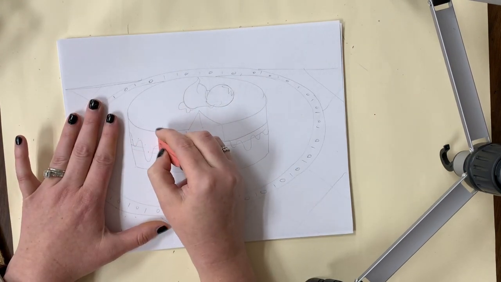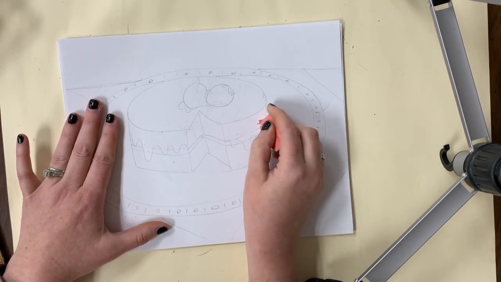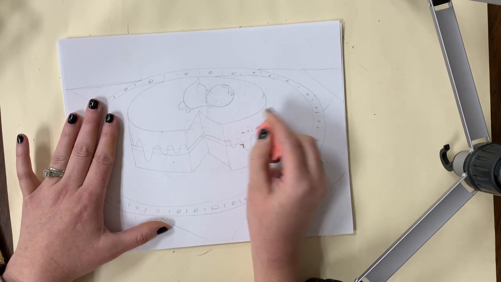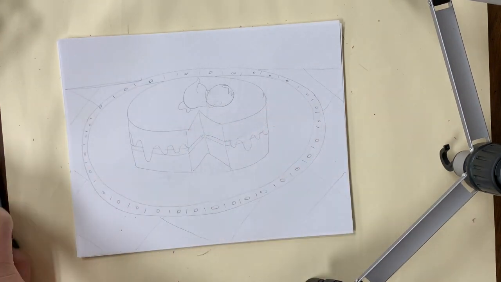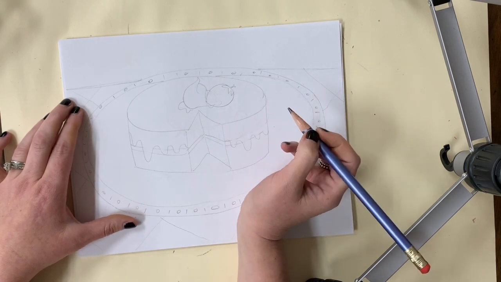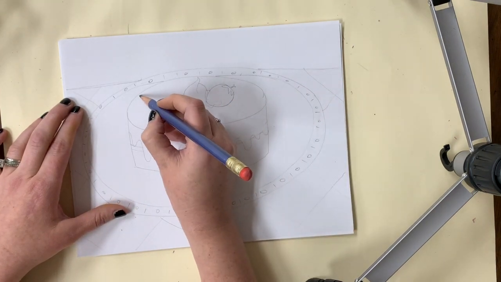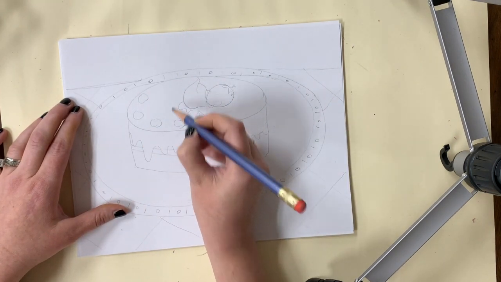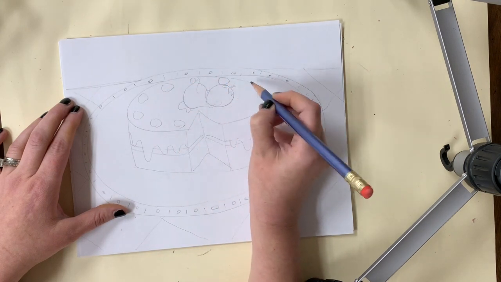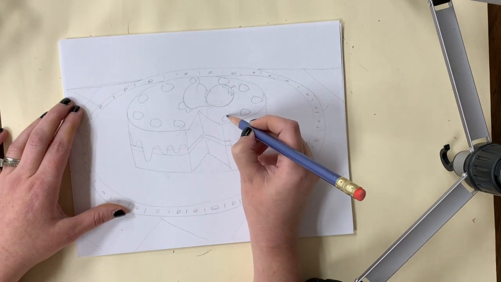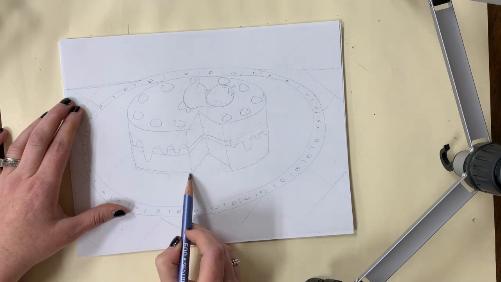And then I'm going to make sure I get rid of any stray lines in here with my eraser. And I'm going to come in and add some little dollops of whipped cream all the way around the edge. There we go.